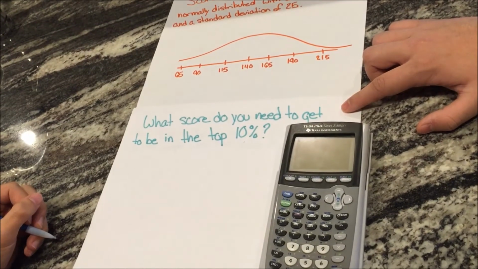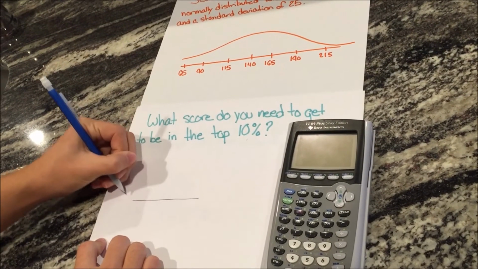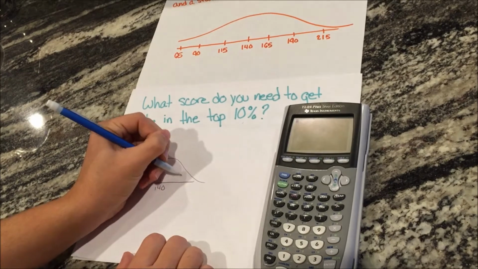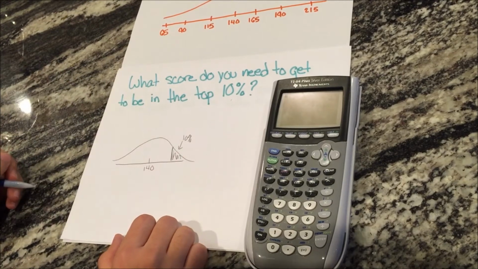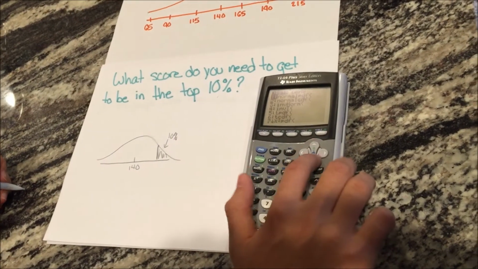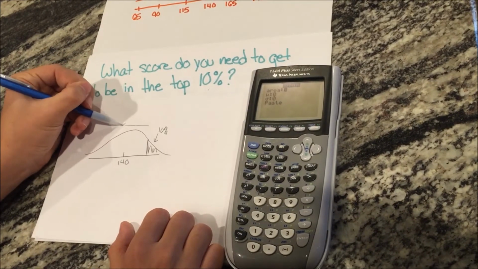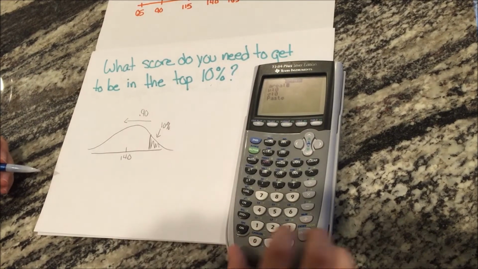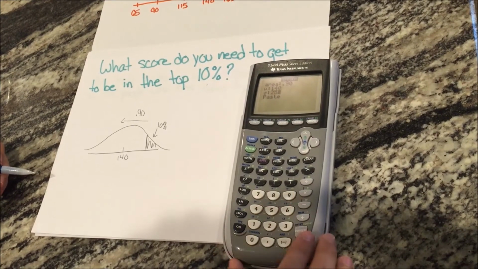So now it asks us, what score do you need to get to be in the top 10%? So first, you always draw your standard curve, label the mean, and what you want is the top 10%, which would be this area right here. So since it gives you a percent, you actually use the inverse norm function this time, which is also in second vars, and you go down to inverse norm. And when it asks for area, it's actually asking for the area to the left. So there's 10% above, so that means there'd be 90% below. So 0.9, and then the mean is still 140, and the standard deviation is still 25.